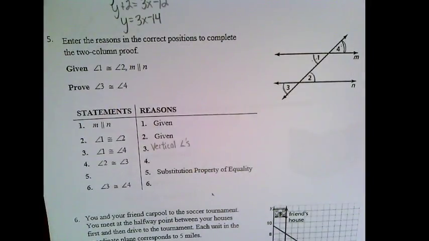And what can we say for our reason? So I know a lot of you just popped in vertical. What's our reason for number 4?